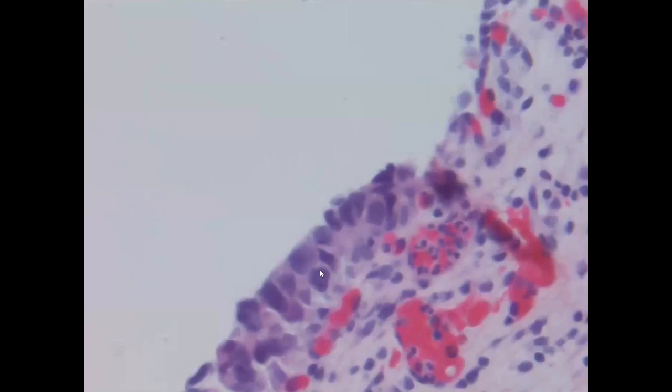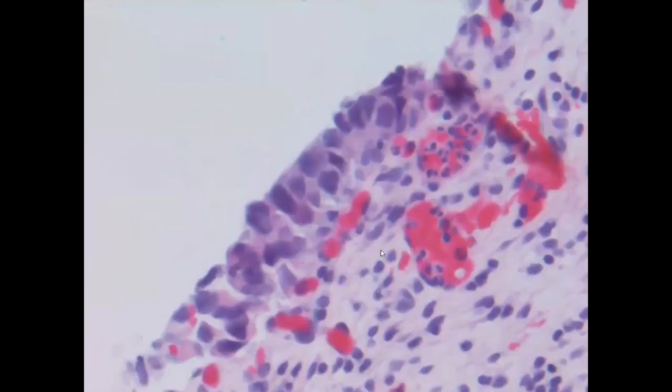So this is the high power for the same patient. As you can see, it's not invading into the lamina propria. It's just confined to the mucosa. So it's very important to identify the extent of invasion in the urothelial carcinomas. In this specimen, we just have a limited section, so we don't see the muscularis propria. And from this section also, we can see that it's not invading into the lamina propria.